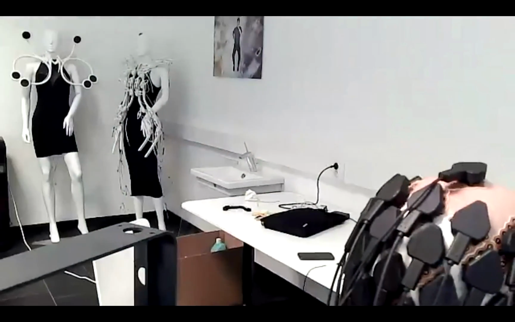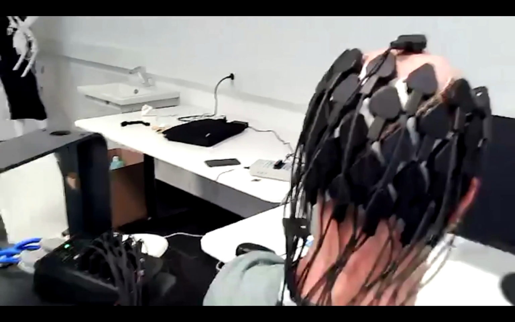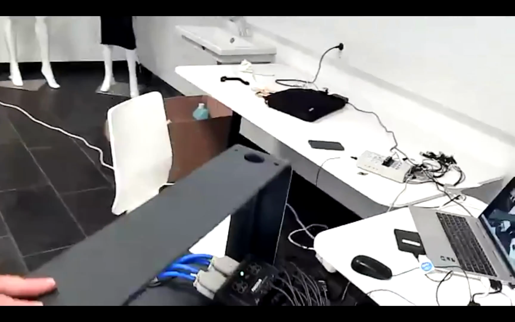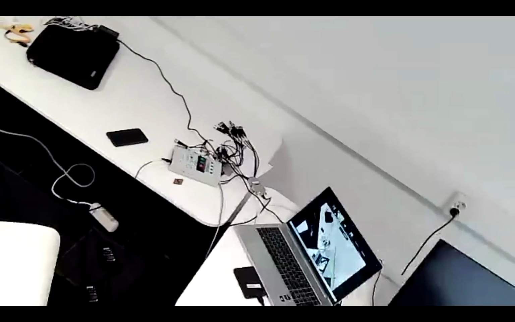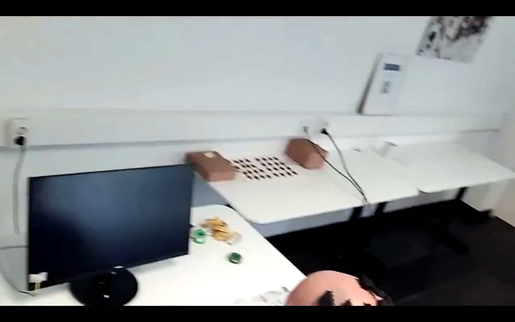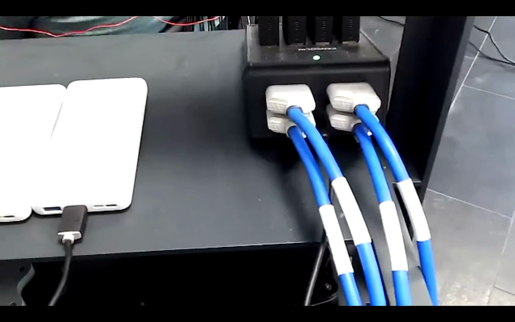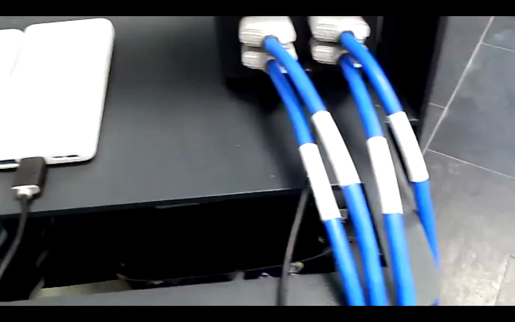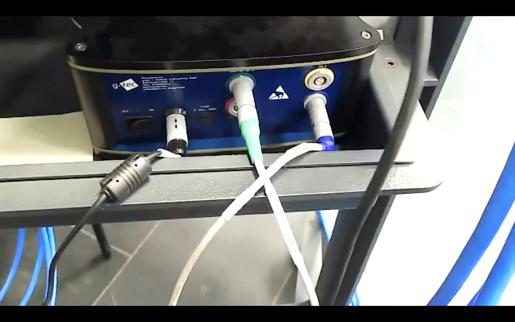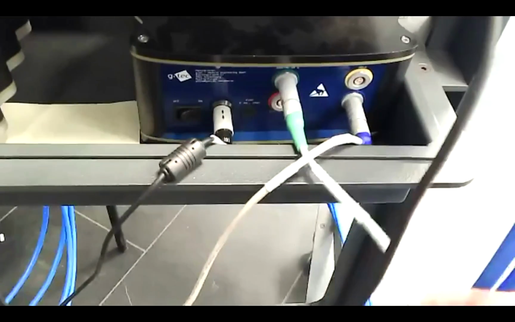Maybe again, because the question was asked before, with this camera it's easy to move around. I hope it's not moving too much for you. But you can see here on the back side of the C-HIAM, I'm showing you the trigger cable that I was mentioning before. You can see here we have power, USB, and trigger. And this gray one is the trigger cable.